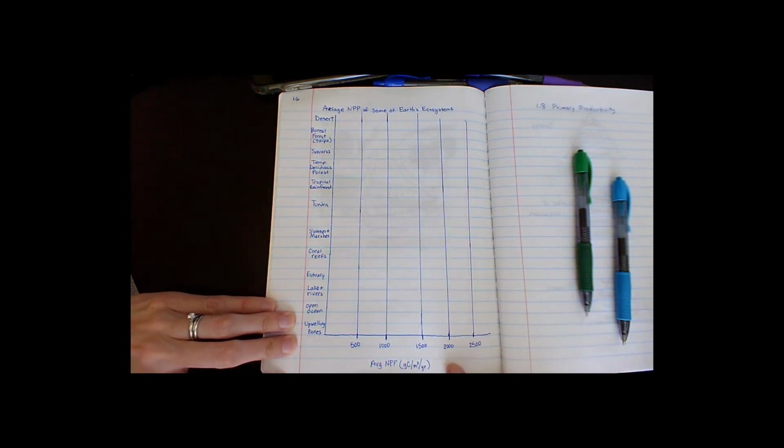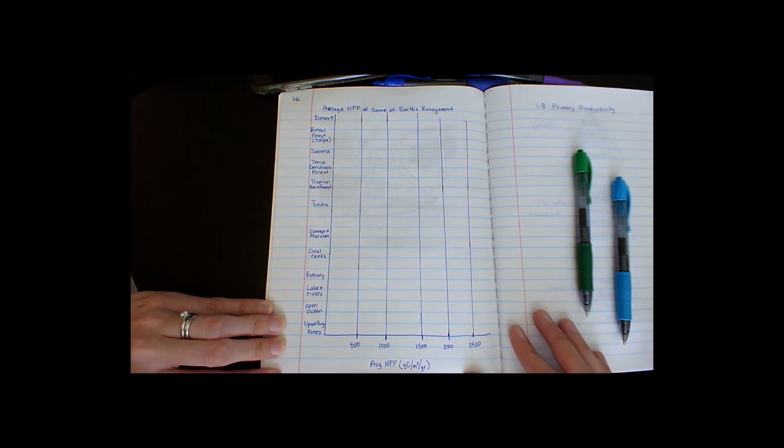On the x-axis should be the average NPP measured in grams of carbon per meter squared per year, and it's going to go by 500. So 500, 1,000, 1,500, 2,000, 2,500. So go ahead and set this up. Pause the video, set this graph up, and then we will look at the different data points.